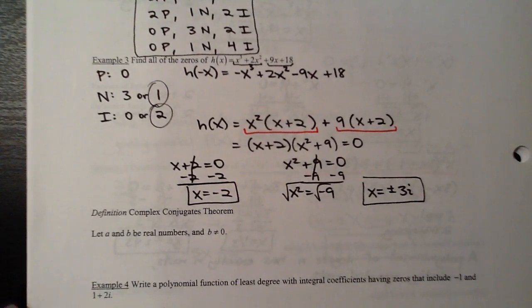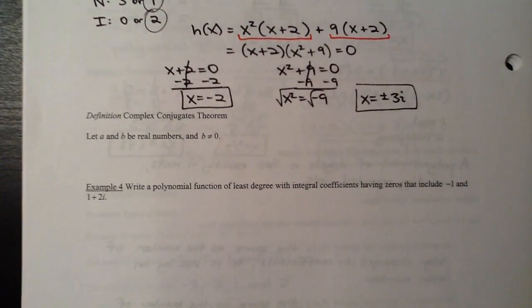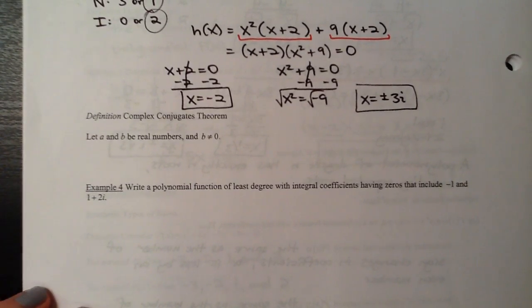Okay, last thing we're going to squeeze in here. The complex conjugates theorem. This has to do with the complex numbers that you're going to come up with when we're solving some of these equations. So what we notice, and let me flip you back through some of these examples.